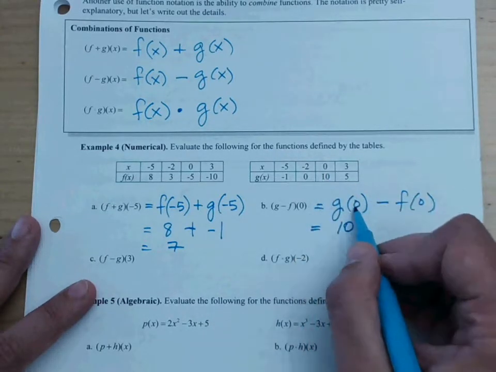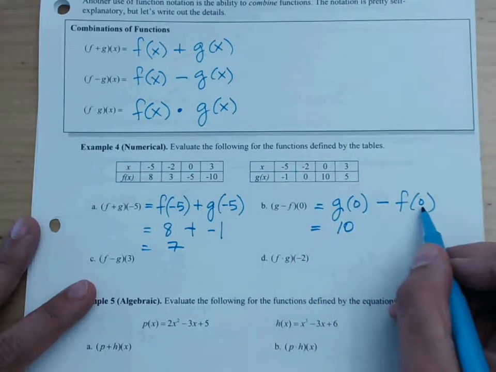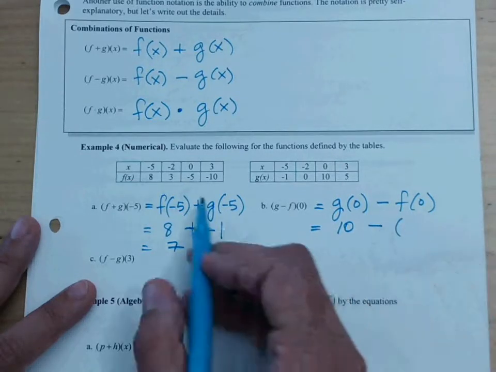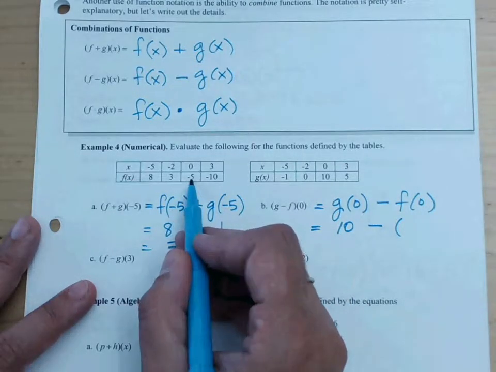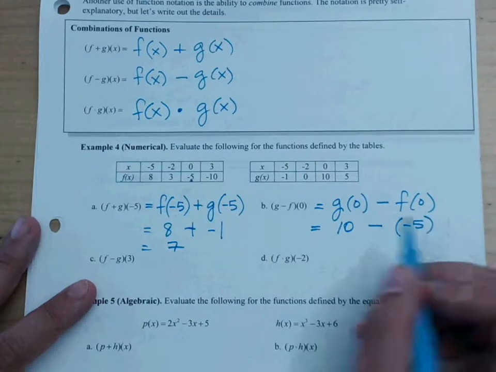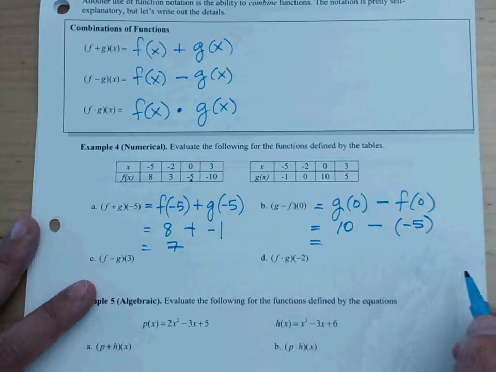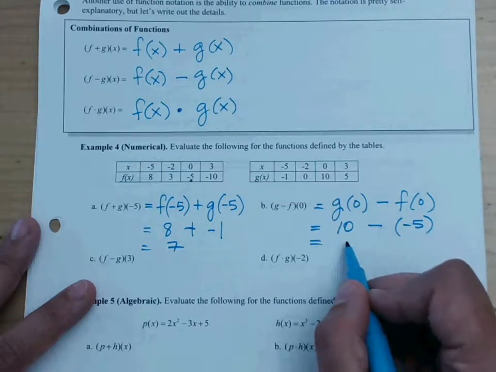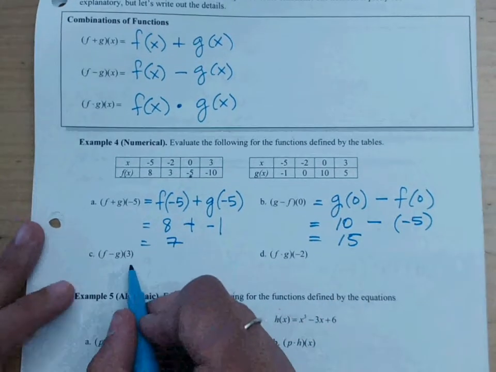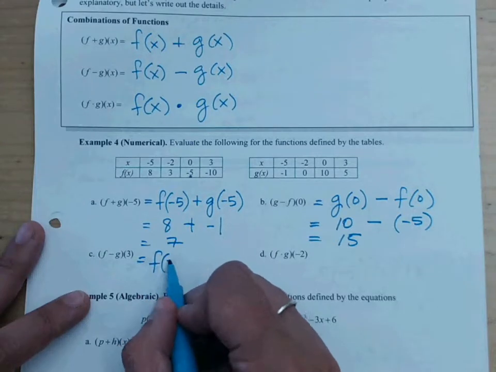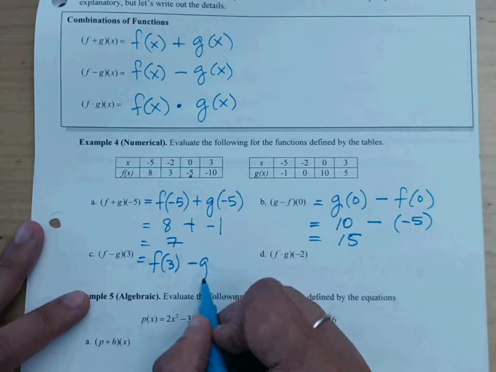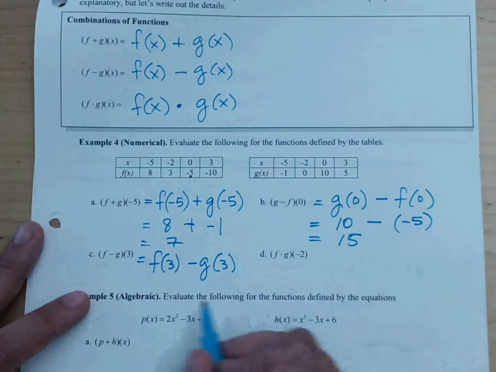10. Good, because remember this is the x value. What's f of 0? Negative 5. Yes, so we have to look for f of x, okay? Then we have 10 minus negative 5 is 15. Good. Okay, here we have f of 3 minus g of 3.